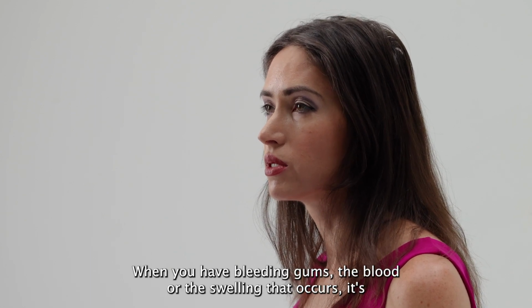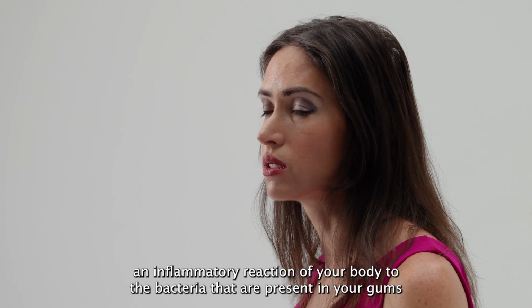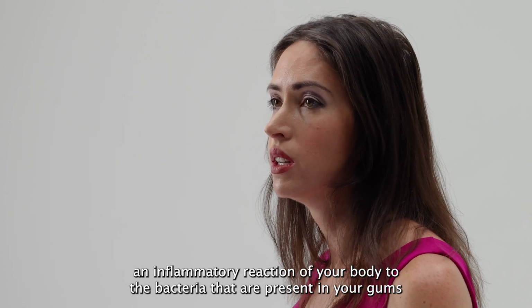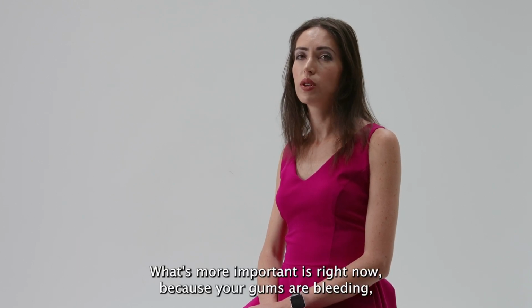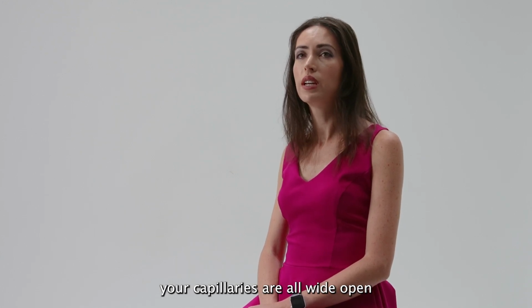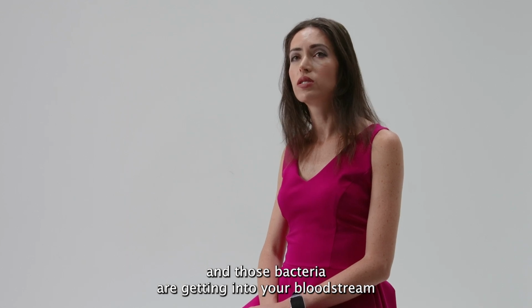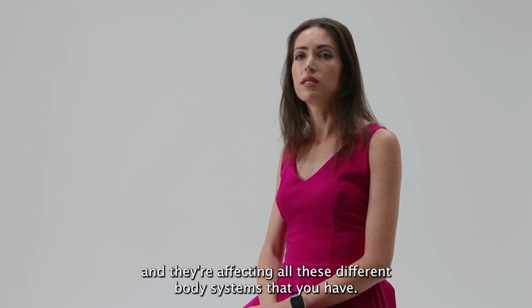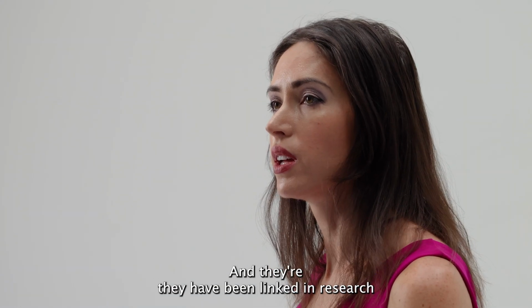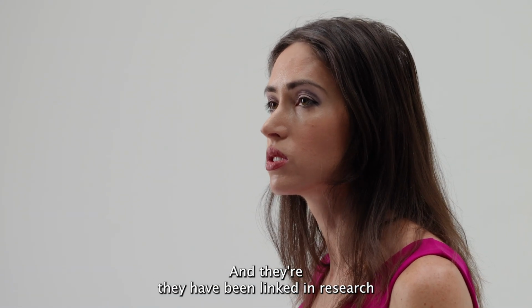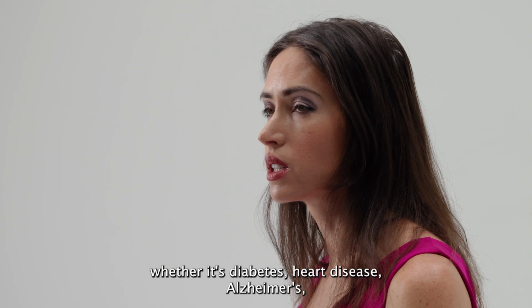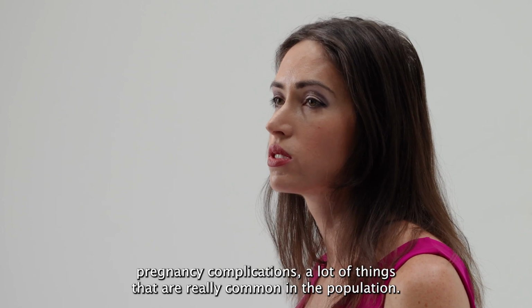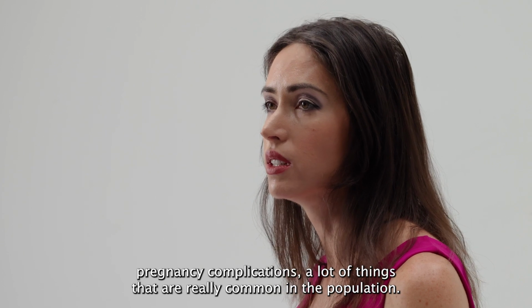The blood or the swelling that occurs is an inflammatory reaction of your body to the bacteria that are present in your gums. And it's not just about a risk of you losing that tooth in the future. What's more important is right now, because your gums are bleeding, your capillaries are all wide open, and those bacteria are getting into your bloodstream, and they're affecting all these different body systems that you have. They have been linked in research to over 60 different conditions in your body, whether it's diabetes, heart disease, Alzheimer's, pregnancy complications, a lot of things that are really common in the population.